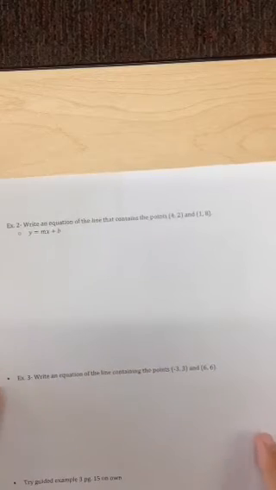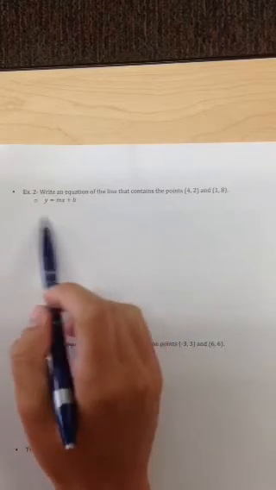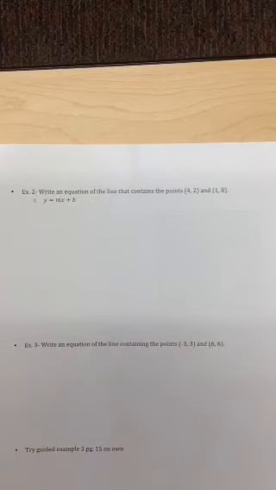Okay, try another one here. This one says write an equation of the line that contains the points (4, 2) and (1, 8). So they just give us points on a line, and we've got to come up with an equation for that. I typically like to work with slope-intercept because I think that's the easiest, and usually it's the only one I can remember.